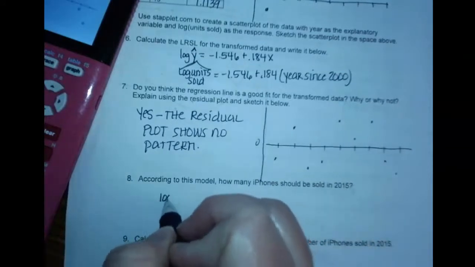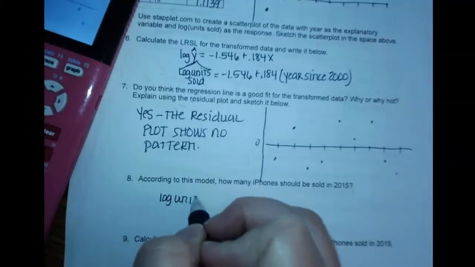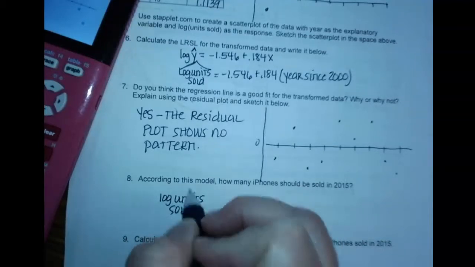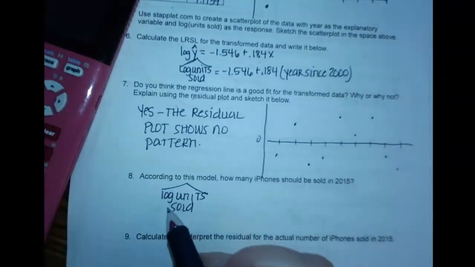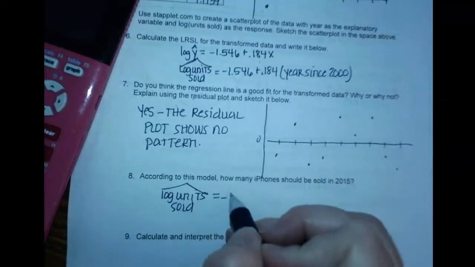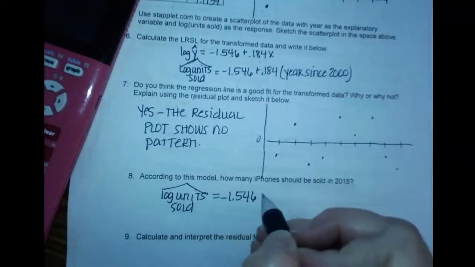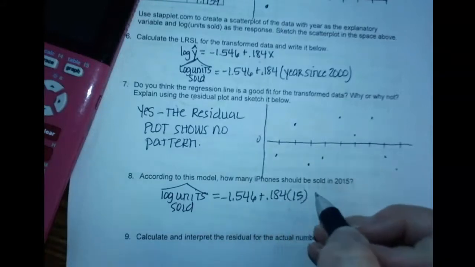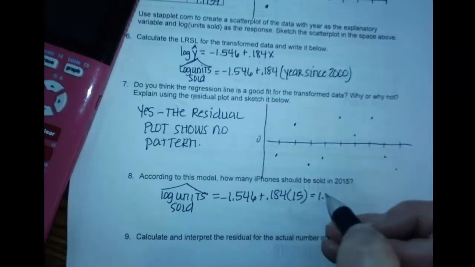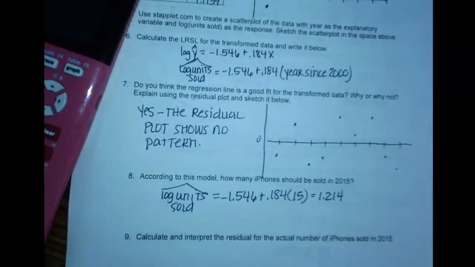So we have the log of units sold. This is why putting it in context is really helpful, because you're remembering that word log is there. Equals negative 1.546 plus 0.184 times 15, and you get 1.214. Now, before you go 1.214, that's how many million units were sold in 2015. No, that's how many log units were sold in 2015.